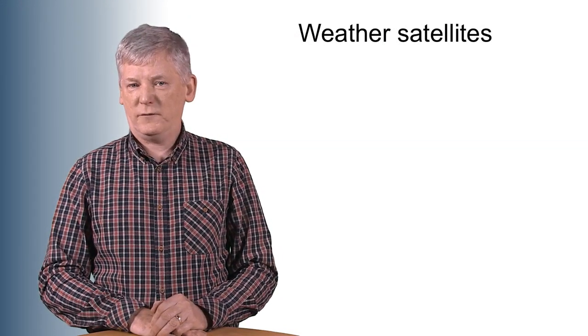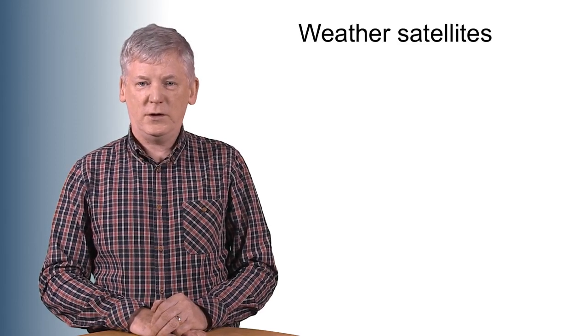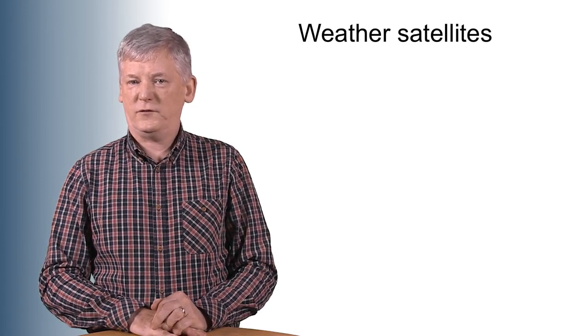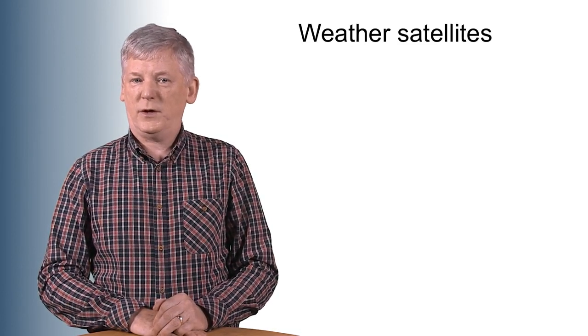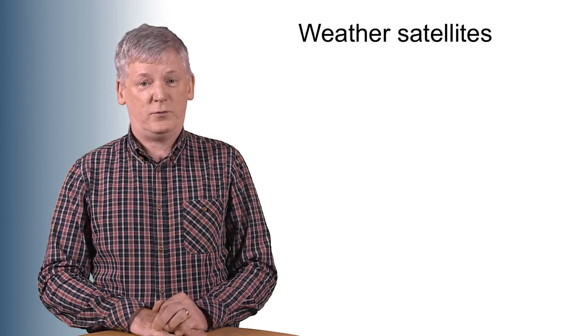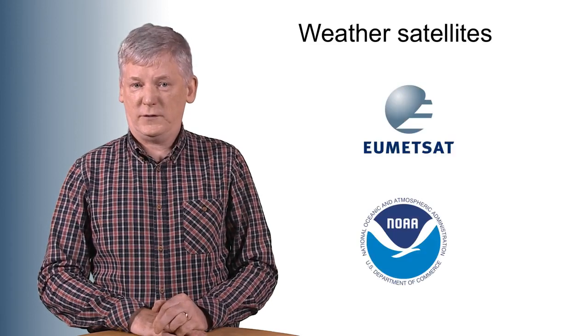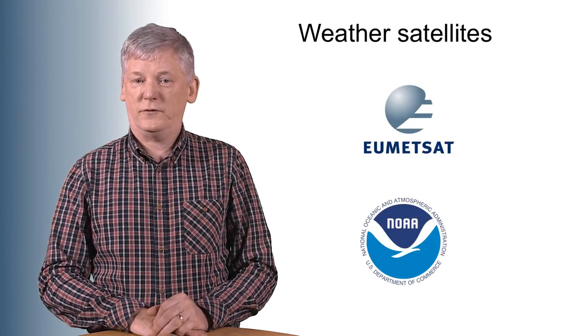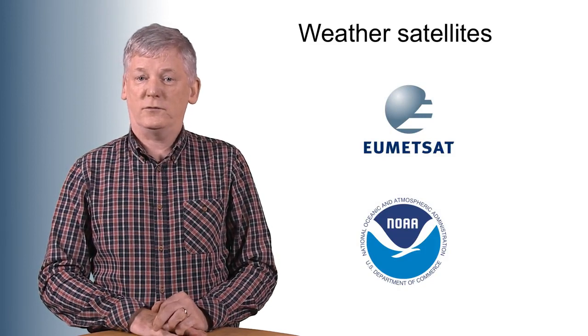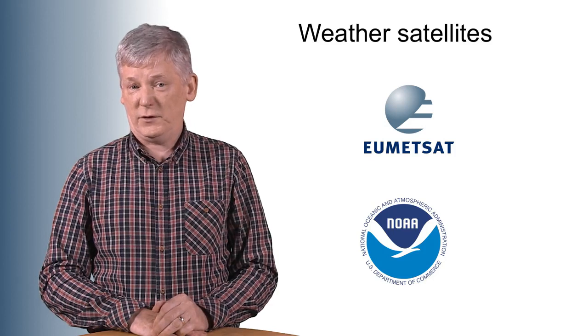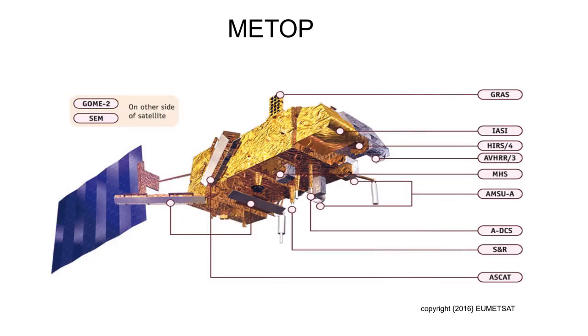They provide basic information on clouds, humidity, temperature, as well as information on wind from the tracking of clouds. The main suppliers of data for weather affecting Europe are the European Organisation for the Exploitation of Meteorological Satellites, EUMETSAT, and NOAA, the National Oceanographic and Atmospheric Administration in the US. In the figure, you see a schematic of the European METOP satellite with each of the instruments on board indicated.